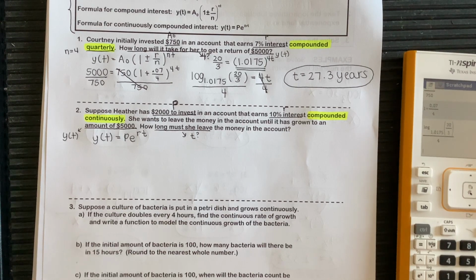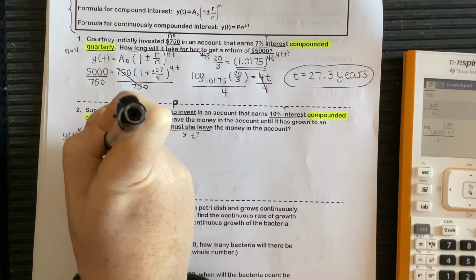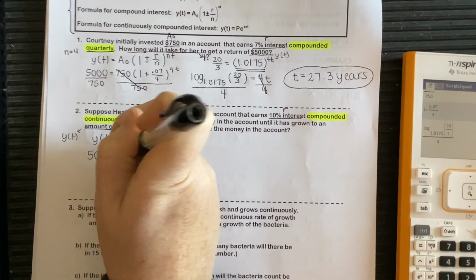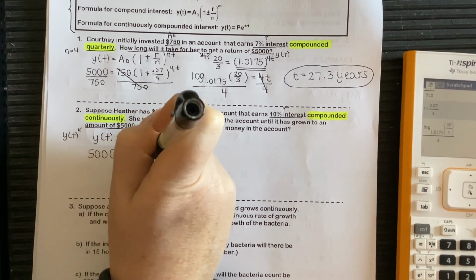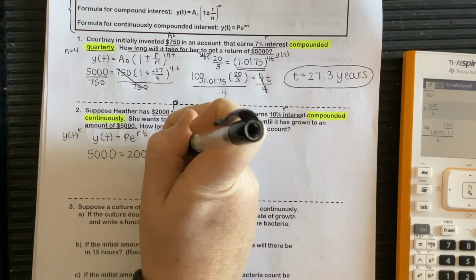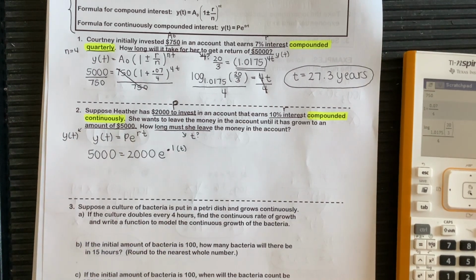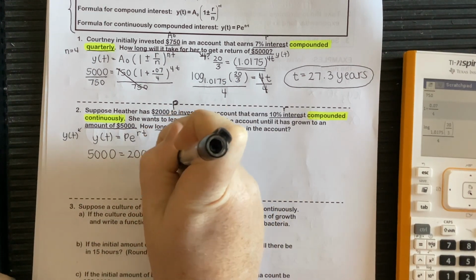So then let's plug in what we have. She wants her final amount to be $5,000. Her starting amount is $2,000, e raised to the r, that's going to be 0.1 times t. If you were going to solve, again, you have to isolate what's being raised to an exponent.